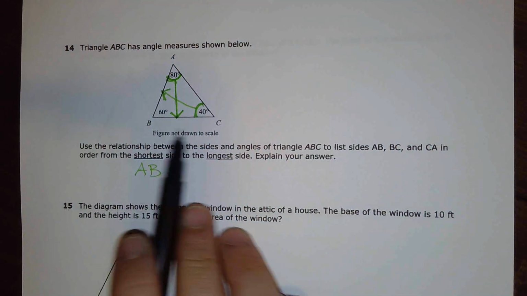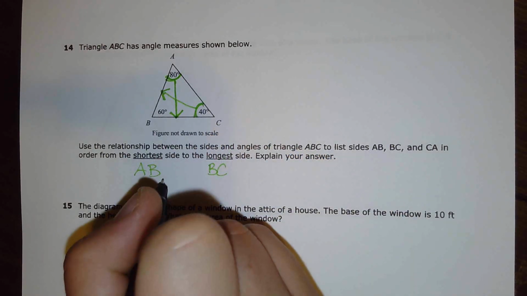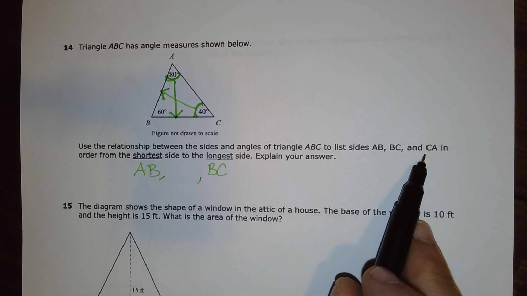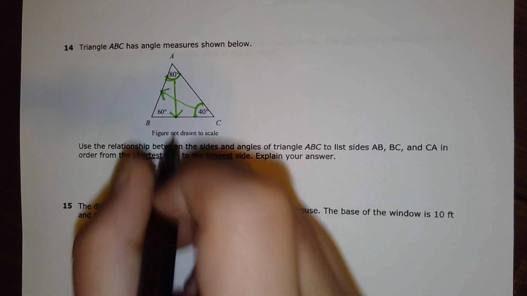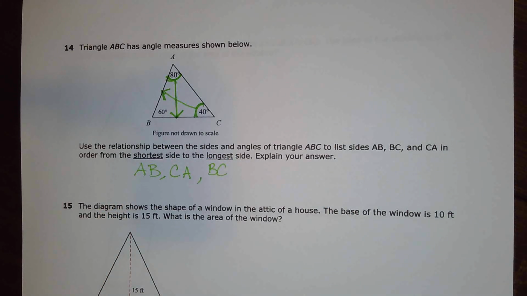So the longest side here is going to be BC. All right. So what's going to be in the middle? Our only other side, CA. Super simple. Okay. All right, let's keep going. We're doing great. Let's keep on keeping on.